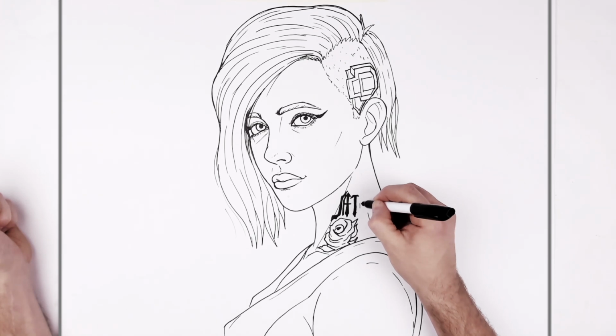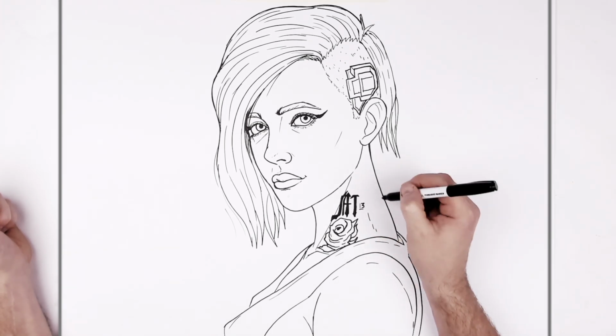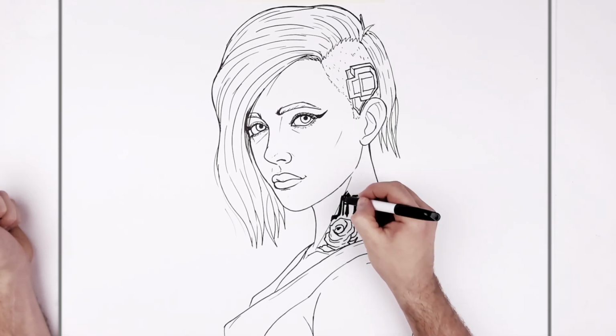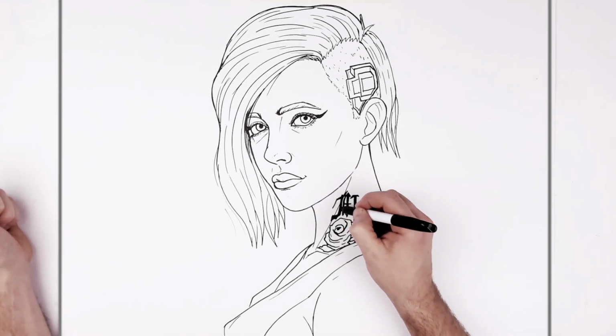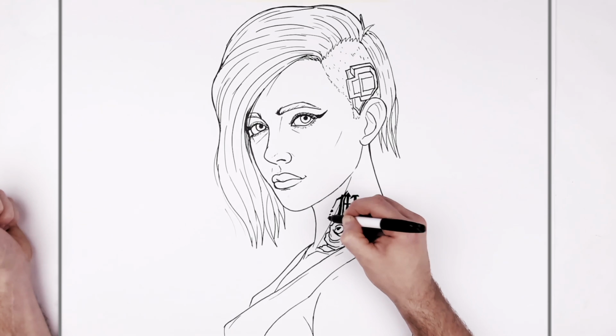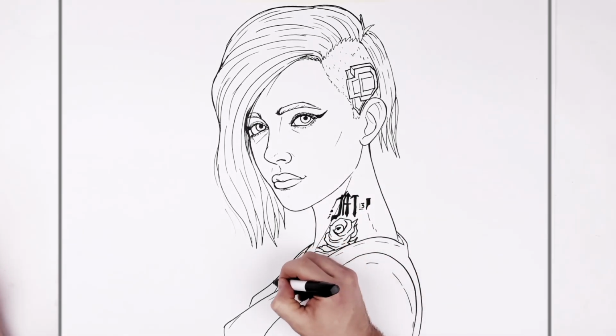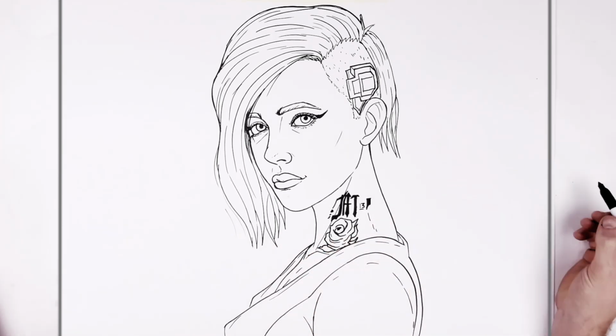And then what looks like a 13 or something. There. Right, so I think that's the best I can do for a tattoo now.